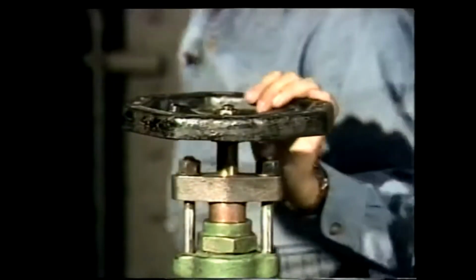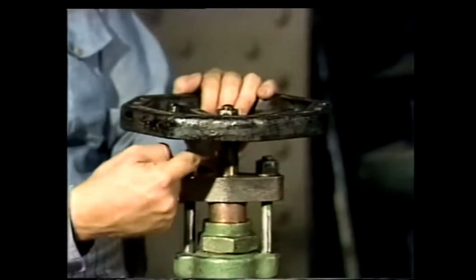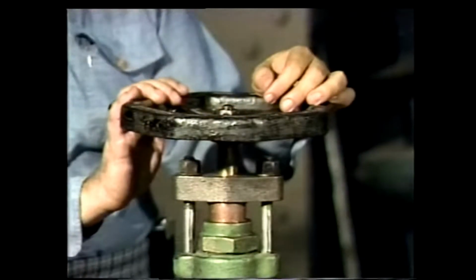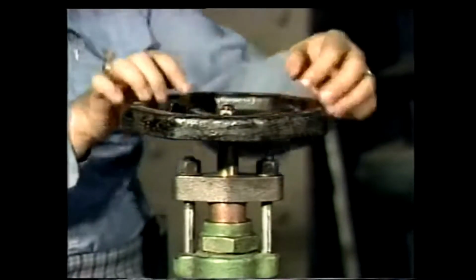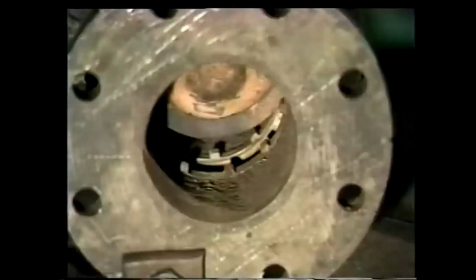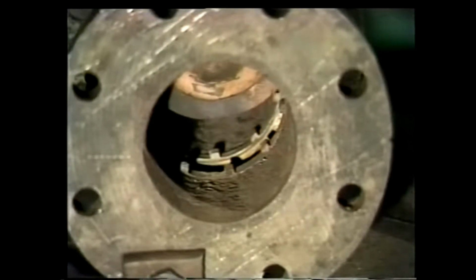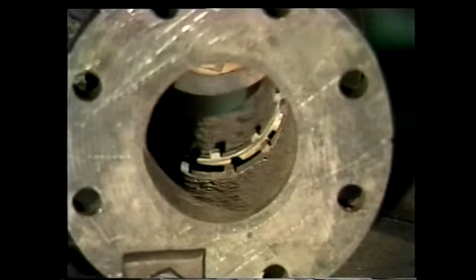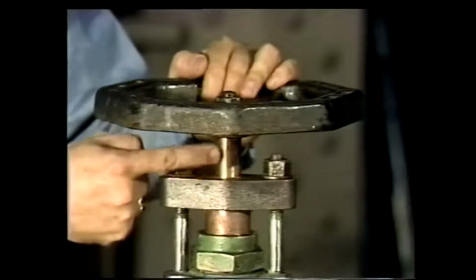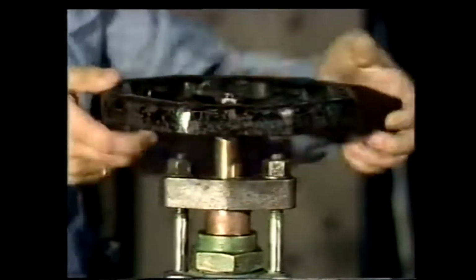Another common type of stem that you'll find on gate valves is the non-rising stem. Now, this is especially useful where space is limited. On these valves, the stem is bolted or keyed to the hand wheel so they rotate together. The disc is threaded to the stem and threads itself up the stem as the hand wheel is rotated. Notice that there are no threads here on the stem. Now, this keeps the stem from rising when the hand wheel is rotated.